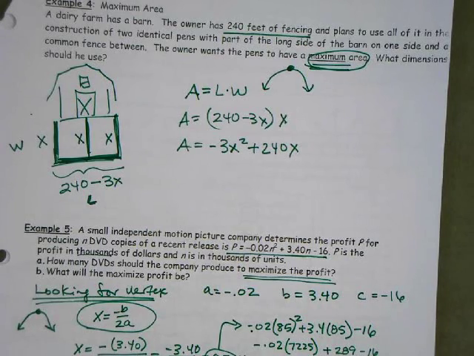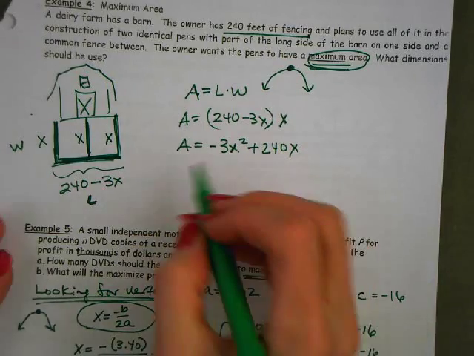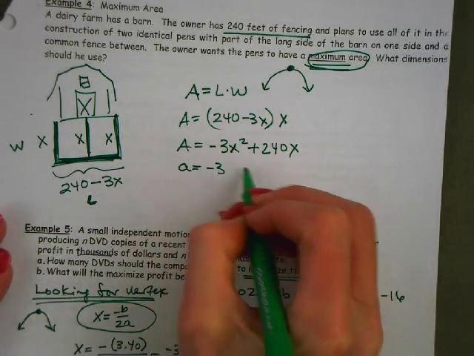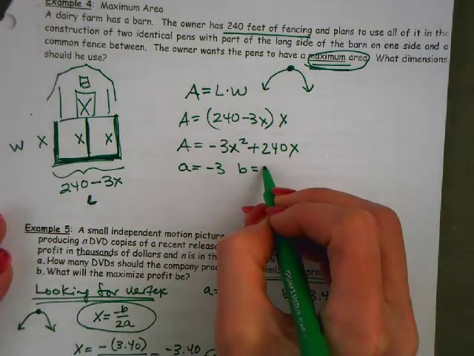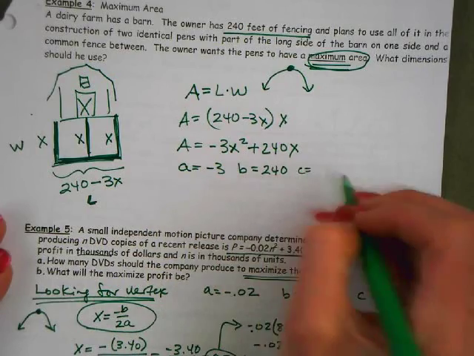All right, so what do I need to do to maximize my area? What am I trying to find? Try to maximize or minimize. What point am I trying to find? The vertex. I'm just going straight to the vertex. So, what is my A value here? Negative 3. What is my B value? 240. And if you were asked, what is C? 0. Okay, so x. Let's find the x value of my vertex.